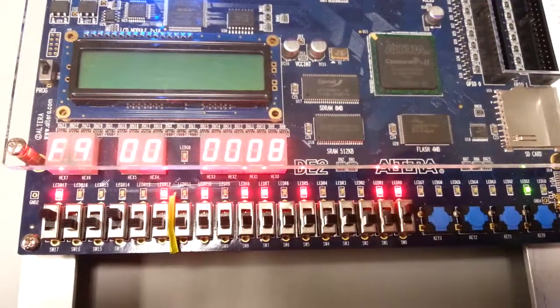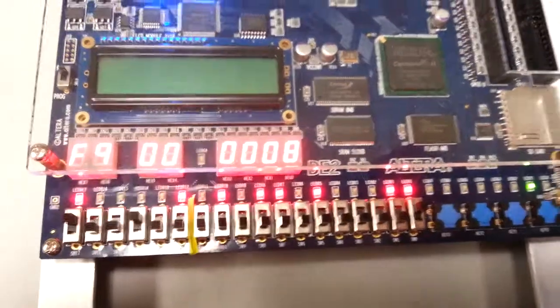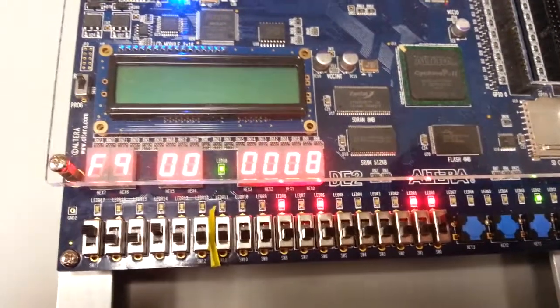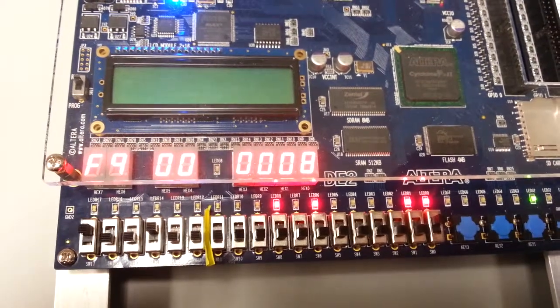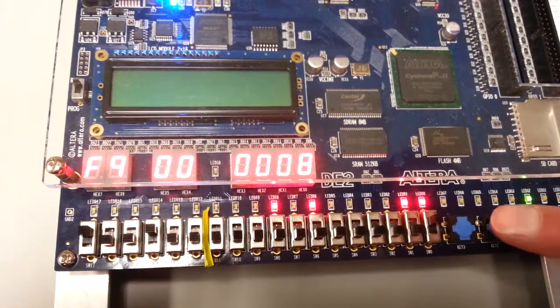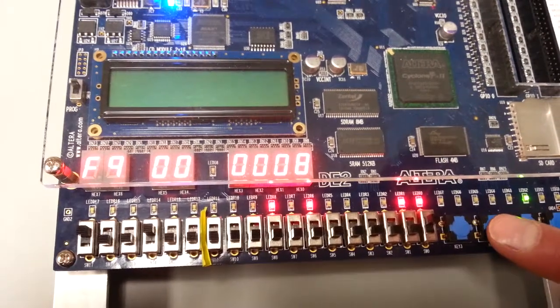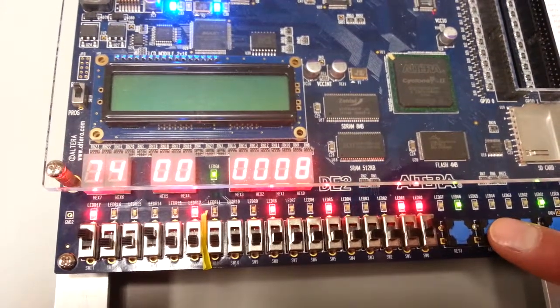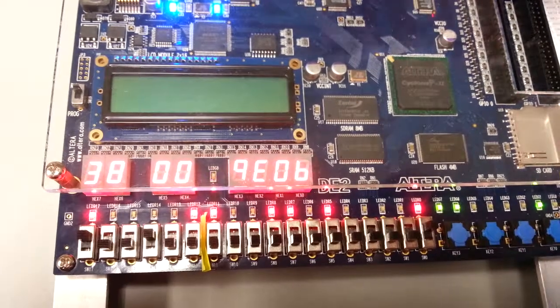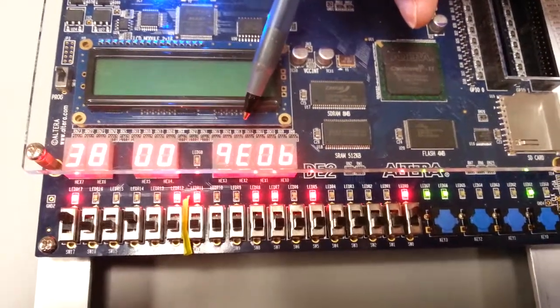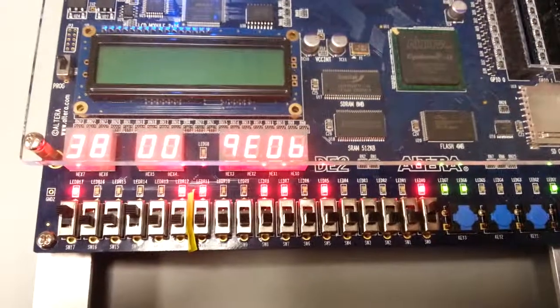So now we store that into the R1 internal register. Now we've moved 9E, which is the upper byte of the original number, into the accumulator.